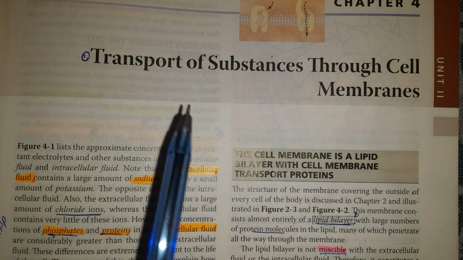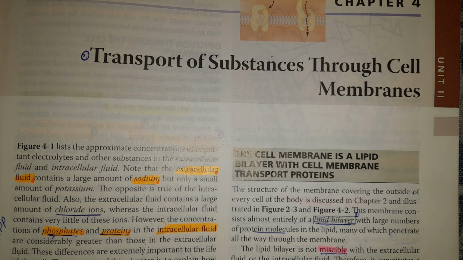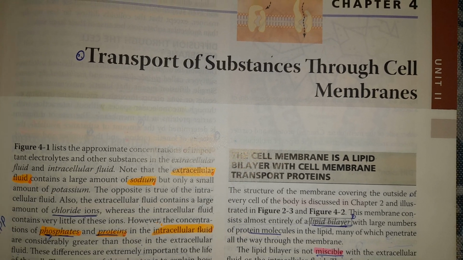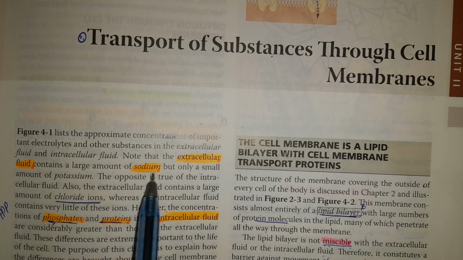Bismillahirrahmanirrahim. So we come towards chapter number 4, that is actually the last chapter of the foundation module. Thankfully, you made it to the last chapter, and now we are going to do it very quickly so you can learn each and everything.